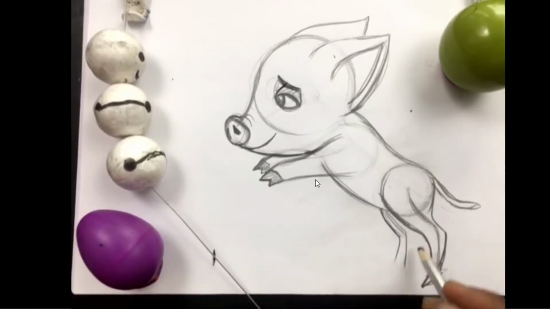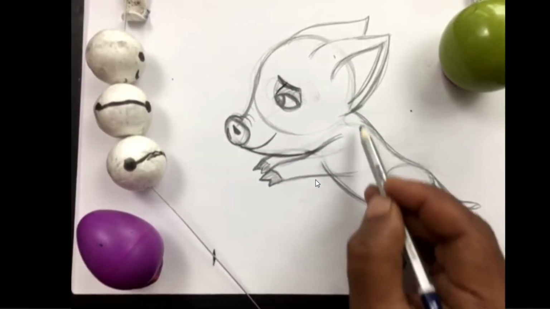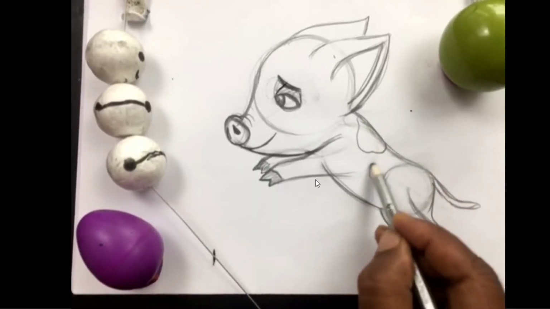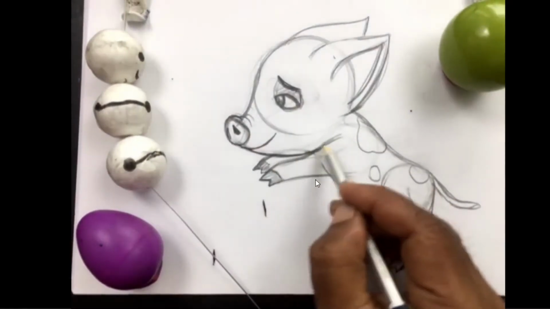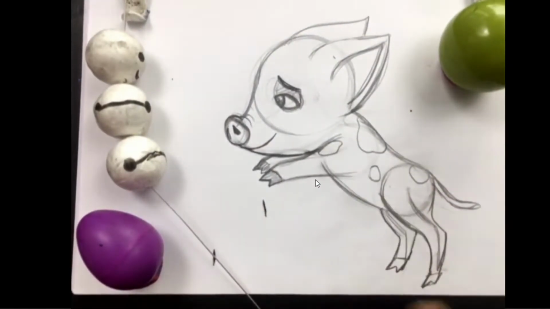The same, apply the same. Okay, fine. And I can make some structure in this body like this. Okay, some structure like this inside.